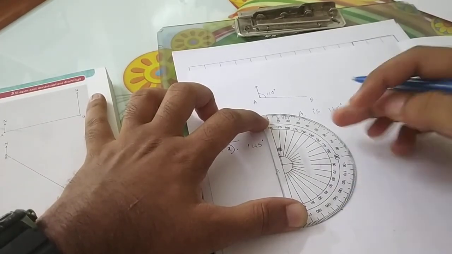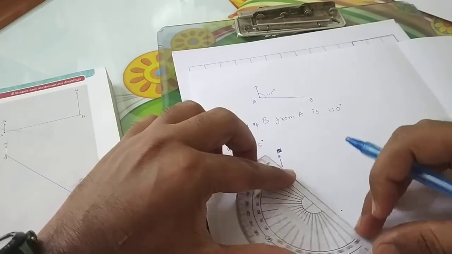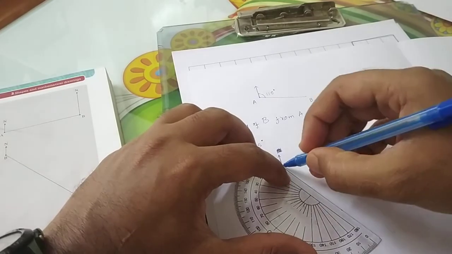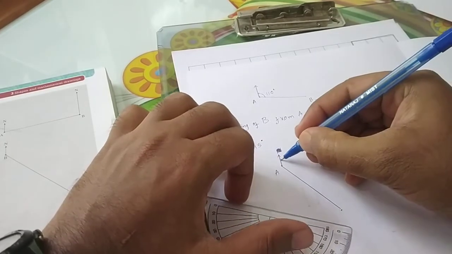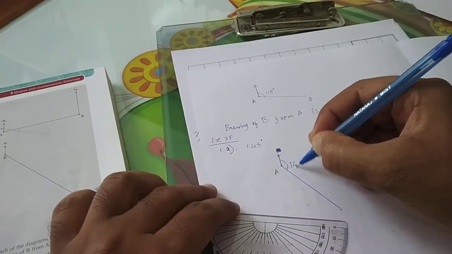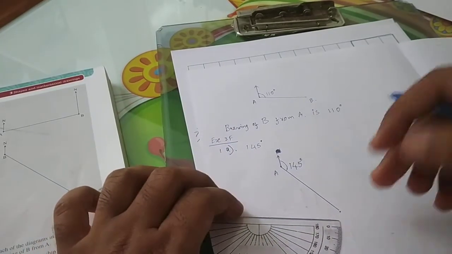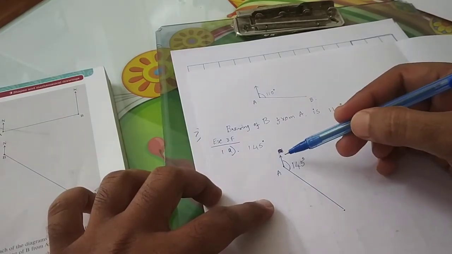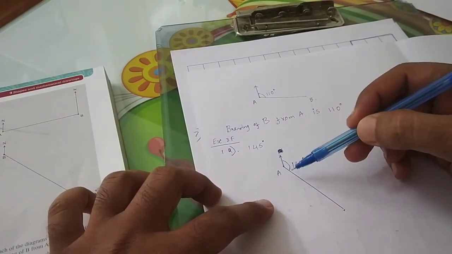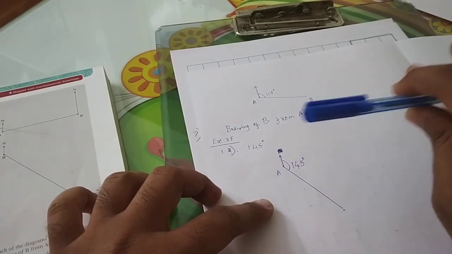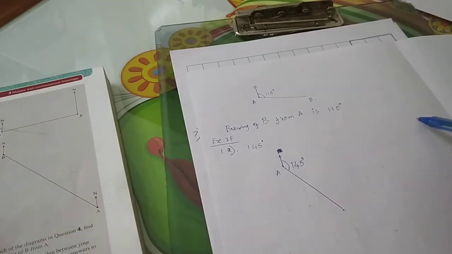I just marked 145 degrees, and then connect these 2 points. That's it. And then mark the angle, write 145 degrees. So always when I say 145 degrees, bearing is always clockwise. The direction is always clockwise. It's implied. So the angle is measured always clockwise. And then let us choose another problem.